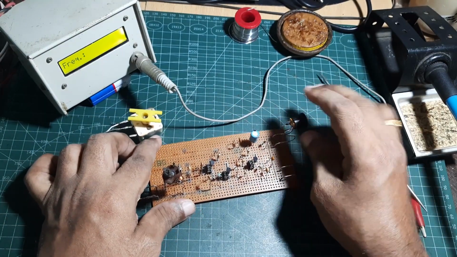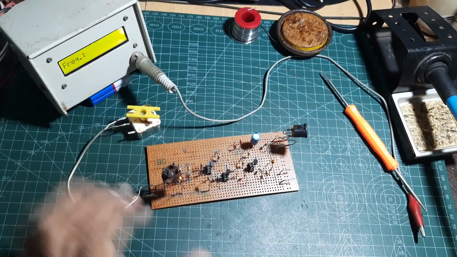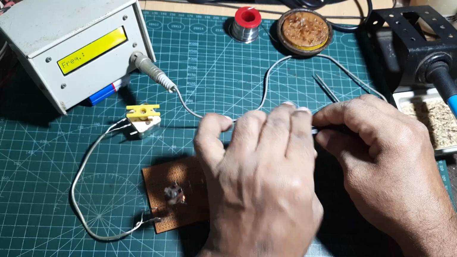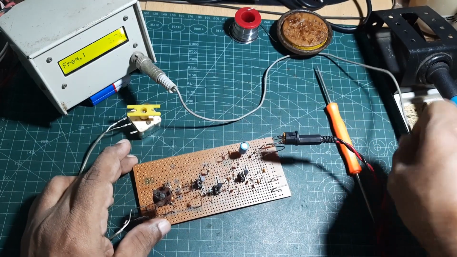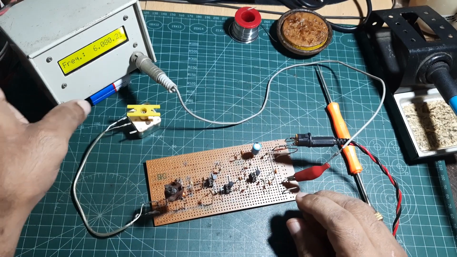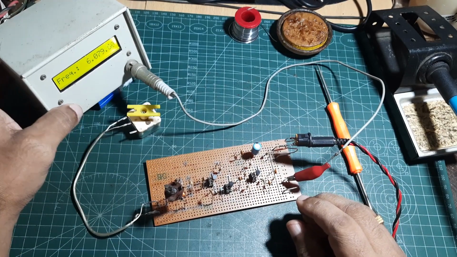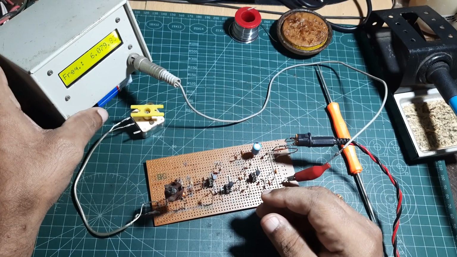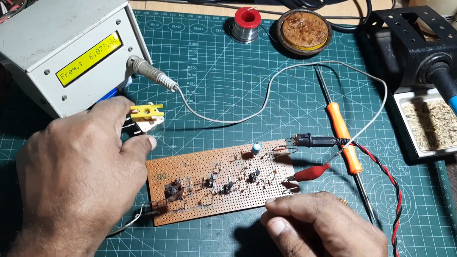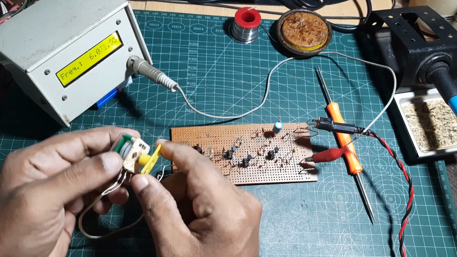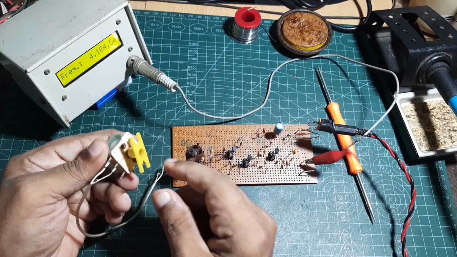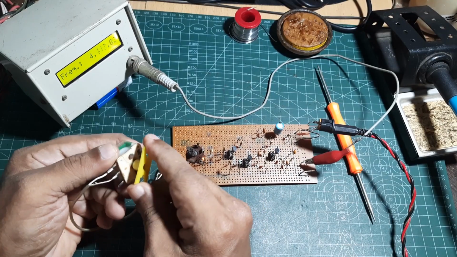So I'll just connect the output, power supply, and I'll also connect the. So here you can see the output in the frequency counter. It's showing 6.0. So I can adjust the frequency using this variable capacitor.